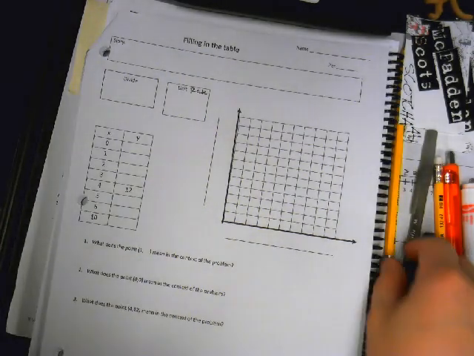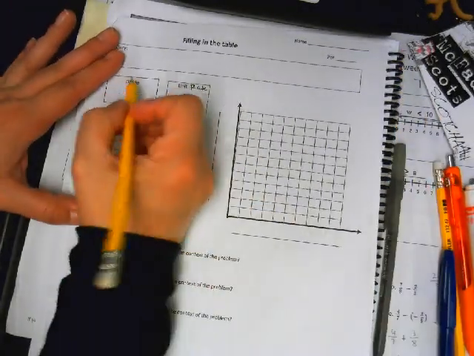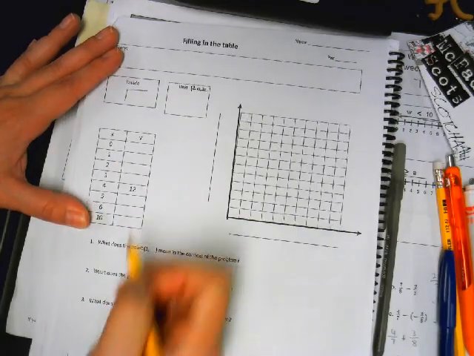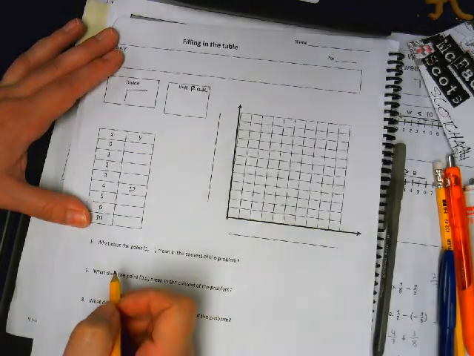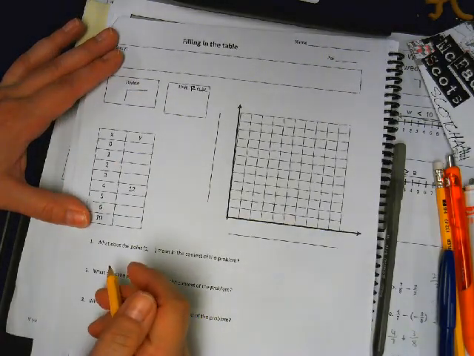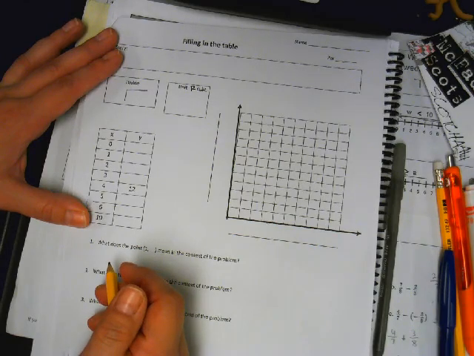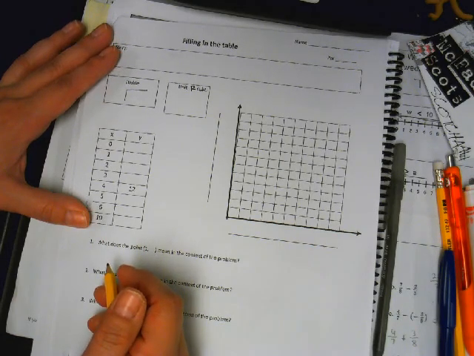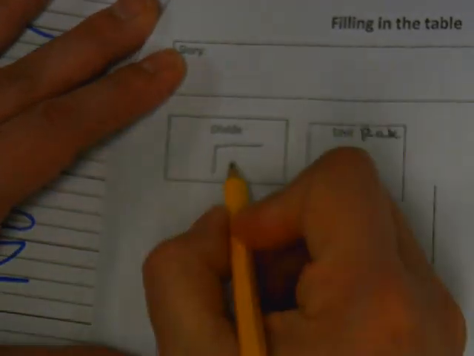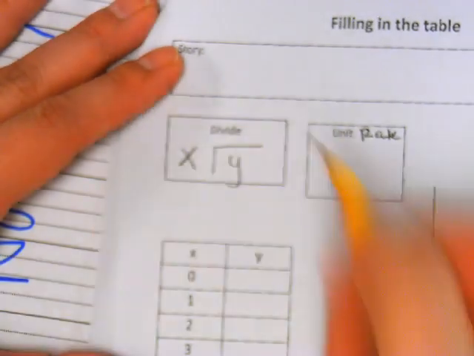Very good. So, when you divide, what number goes inside? Why? Because it's the y. When you divide, the y goes inside and the x goes outside, okay?